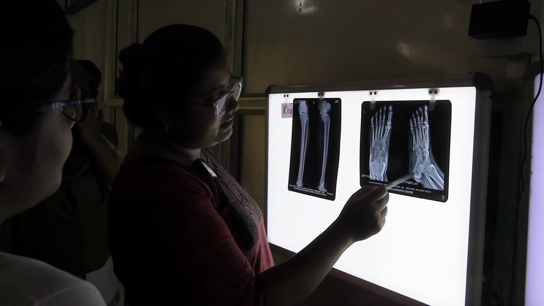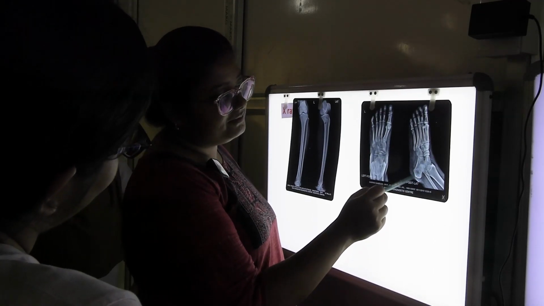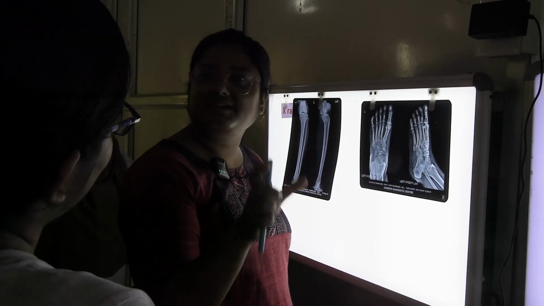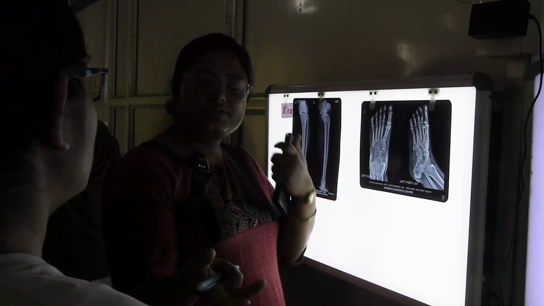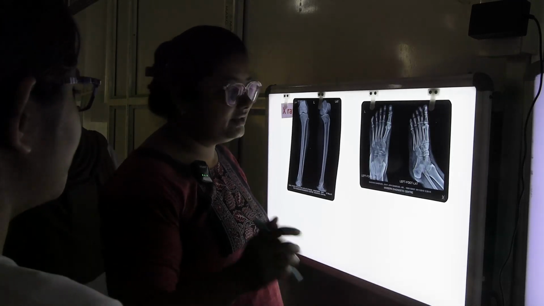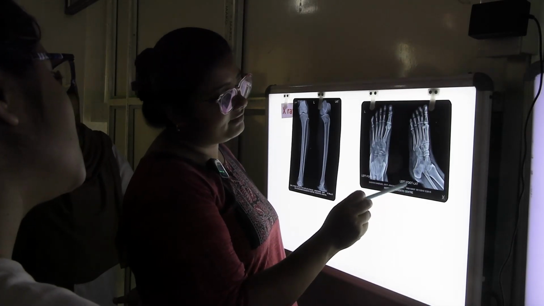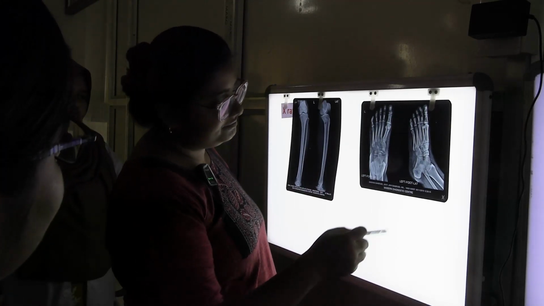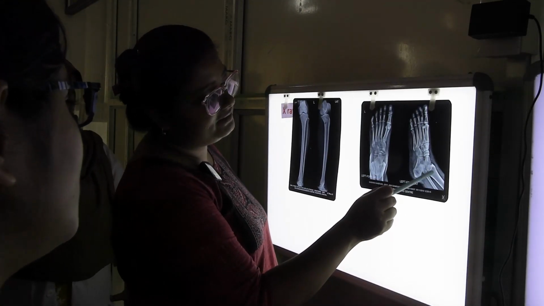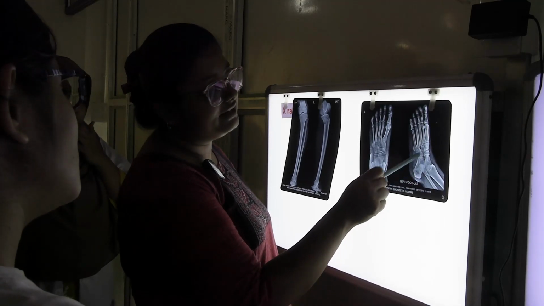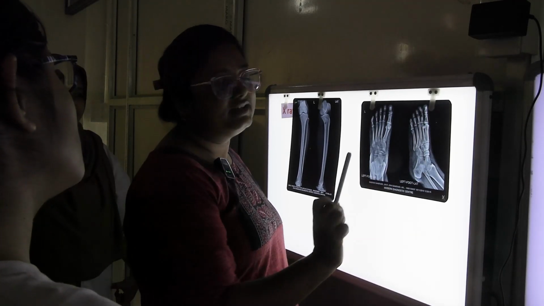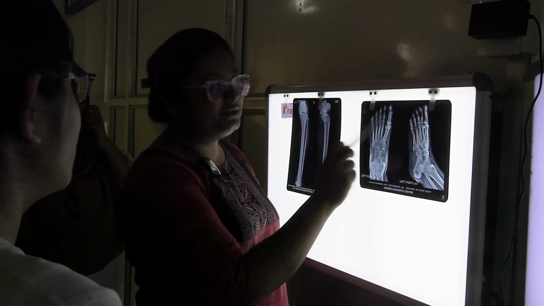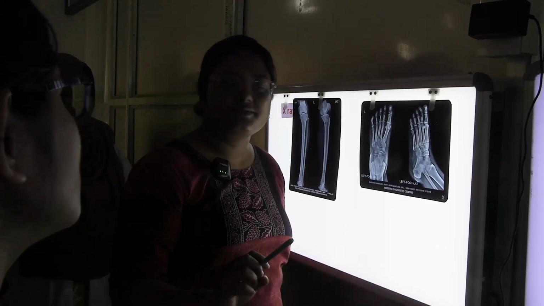And this part of the calcaneum forms the heel. Here the tendocalcaneus is attaching. Tendocalcaneus is formed by gastrocnemius and soleus. This will be asked in your OSPE. Related questions will be asked. And here the lower end of the tibia and lower end of the fibula articulate with the talus to form the ankle joint. So anteroposterior view of the left foot, lateral view of the left foot.